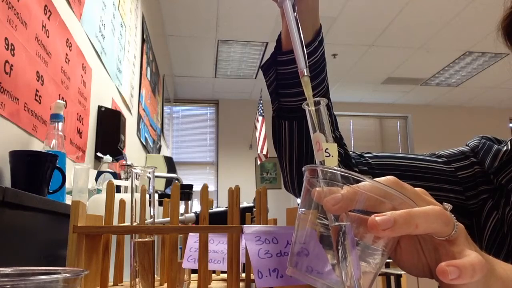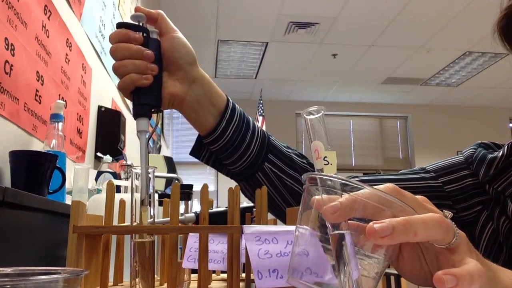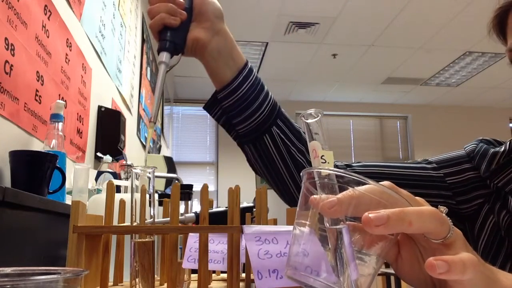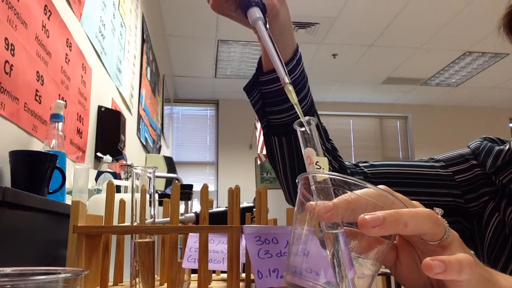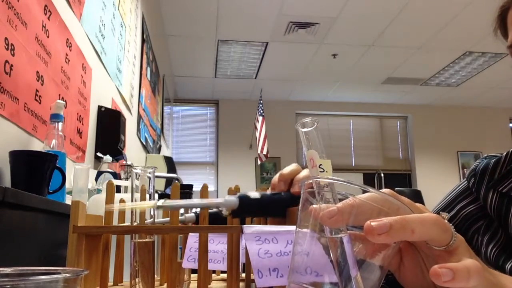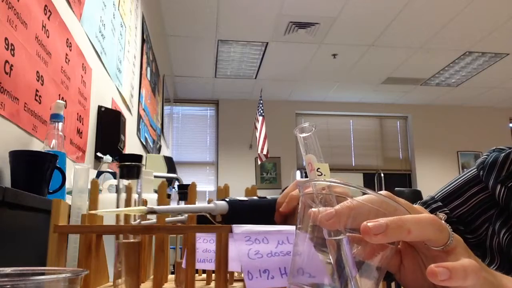1, go to my second stop to get it all out. 1 dose. 2 doses. And 3 doses. Okay, done. Put the stopper back on. Leave the micropipetter where you found it. At this point, we are ready.